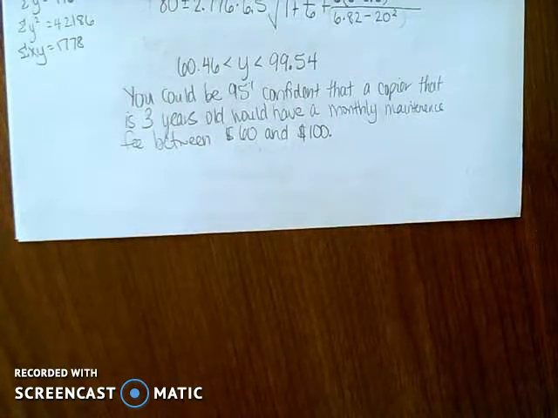Okay, so again, if you just did a point estimate, it would be $80. So instead, we're going to say between 60 and 100 by doing our interval estimate.